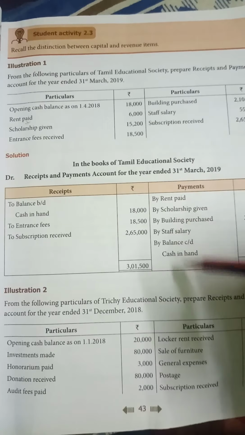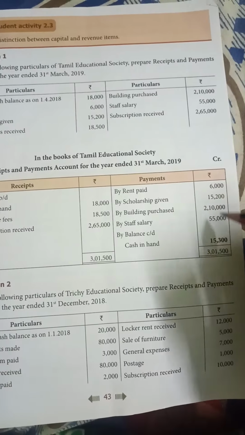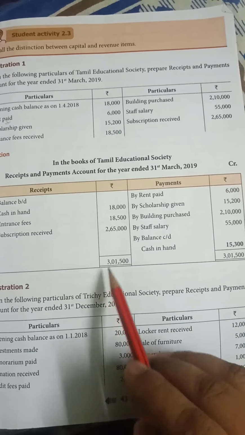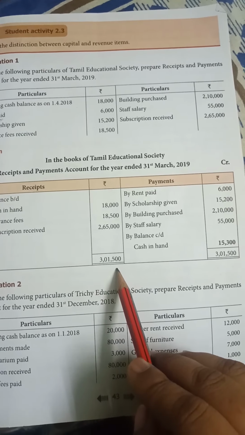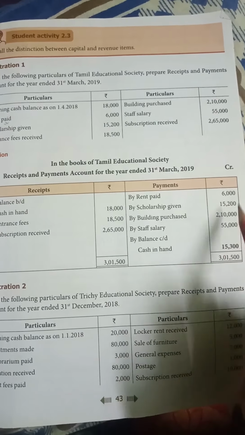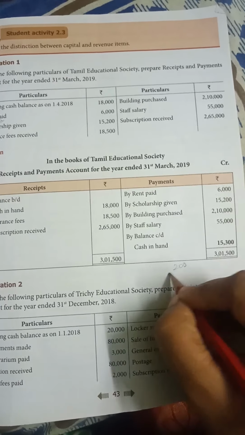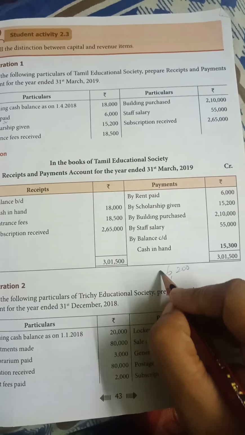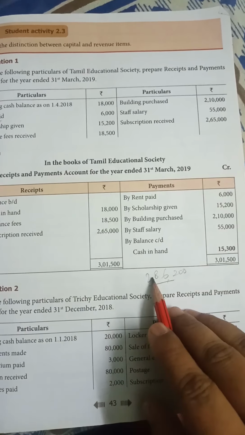After writing all these accounts, total your debit side separately and total your credit side separately. You will get a certain amount. Here it is 3,01,500 on one side, and on the other side you have 2,86,200.